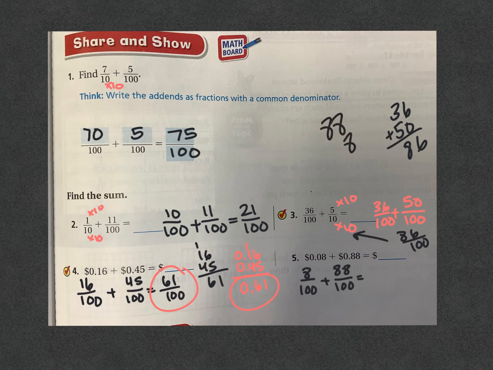88 plus 8. This is going to be 16 and 9. 96 hundredths. Almost a whole thing. It's 96, almost 100. That is the answer to that one. 96 hundredths. We can write that as a decimal, 96 hundredths.